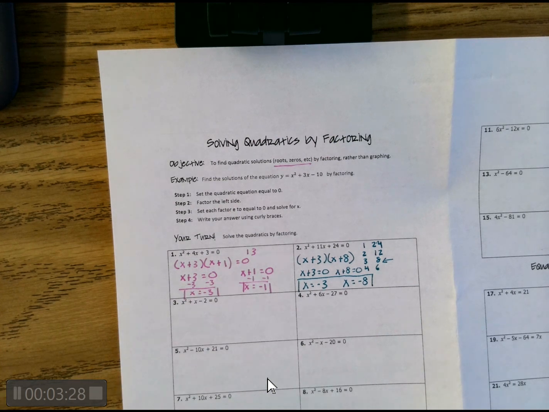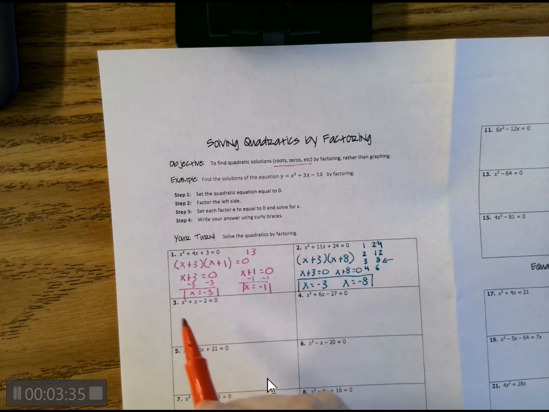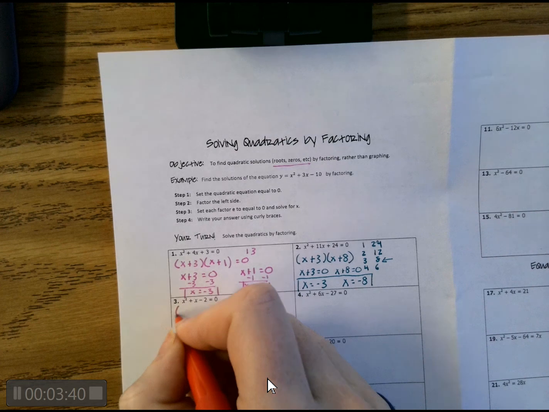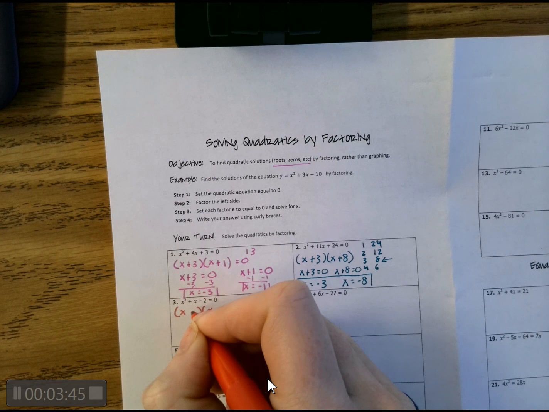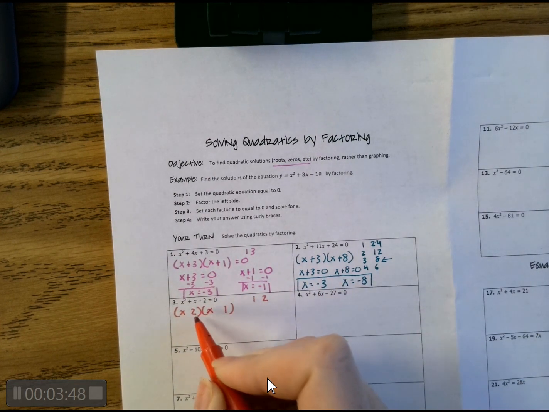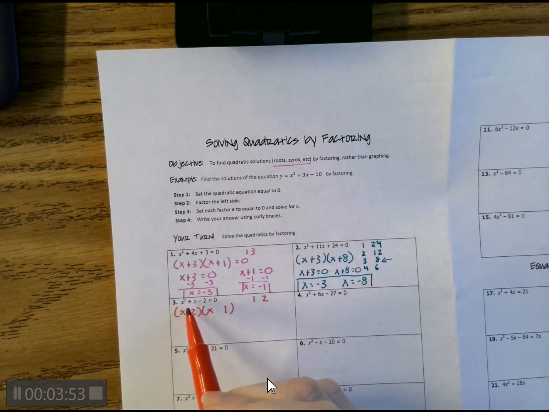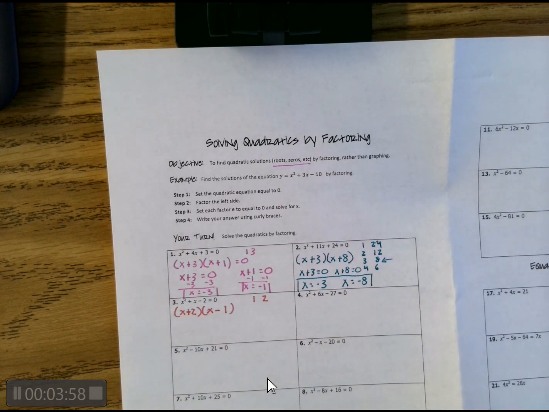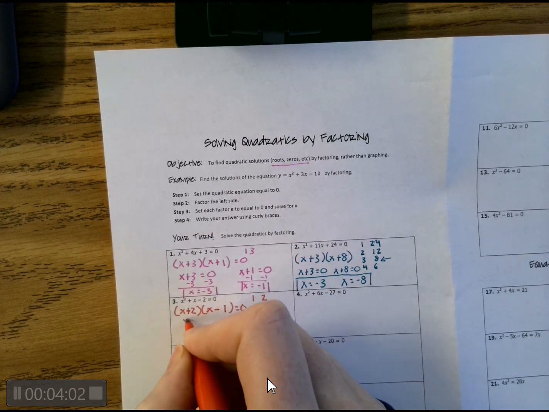Next one. Check to make sure that we're set equal to 0. Check to make sure we don't have a greatest common factor, that our a is equal to 1, and then list out your factors of 2. Then write your parentheses. Okay, our only factors are 1 and 2. Since 2 is our larger number, it's going to take that plus sign. And this time, we need to get to 1. So it needs to be 2 minus 1 will give us 1. And then set our parentheses equal to 0.